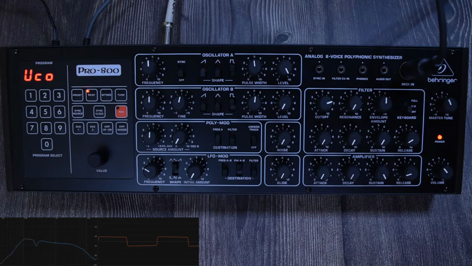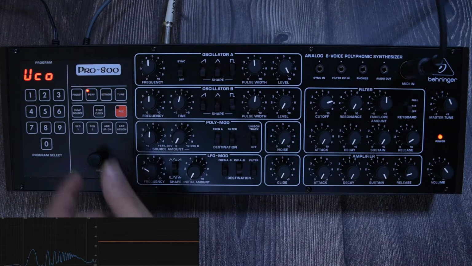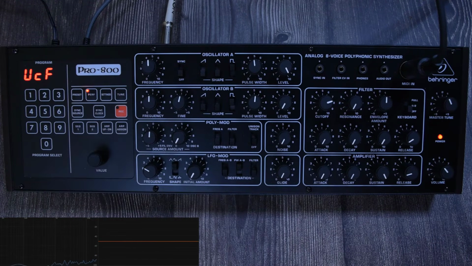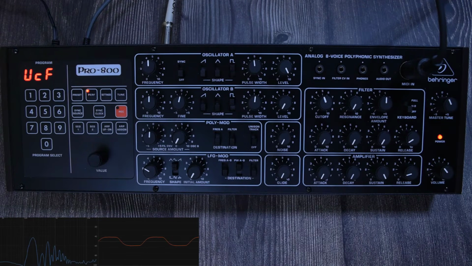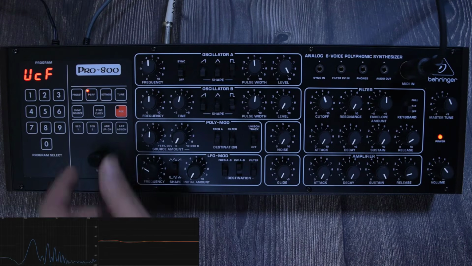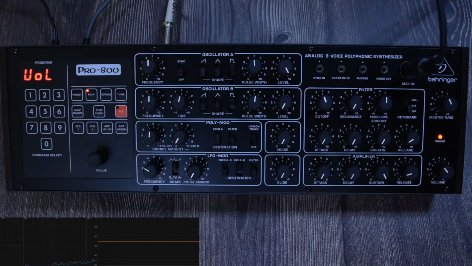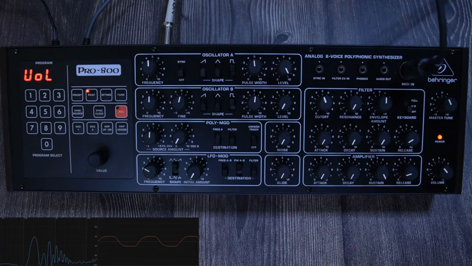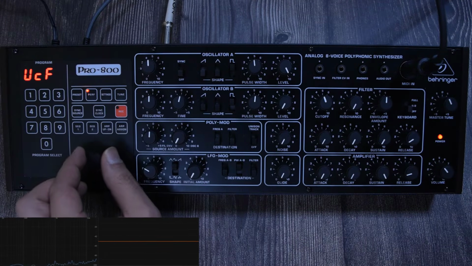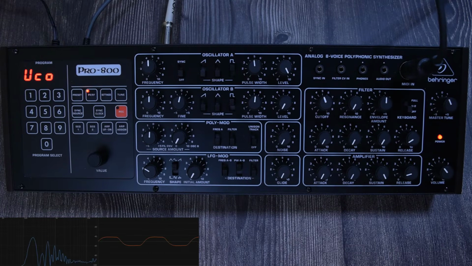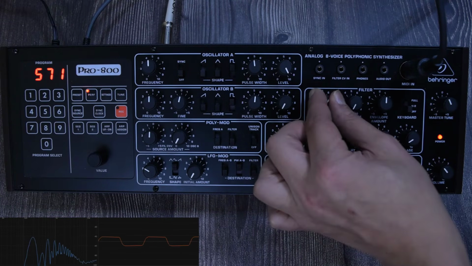Go all the way up, all the way down. It's just doing it. But the other options will give you something else. If I go to VCF and go right there, it's going to control the cutoff. It's going to go up in the cutoff and it is going to go down. If I go to the next one, it's going to be volume. And as you could guess, it's going to go down in volume or go up in volume. All right. I'm going to move it and just go to VCO, which is going to be the usual pitch. Right? Let me go up here.